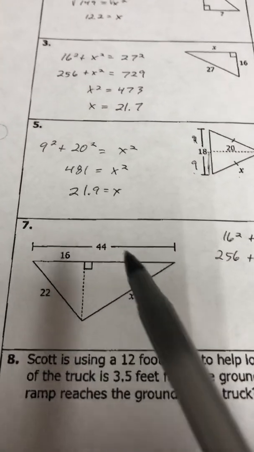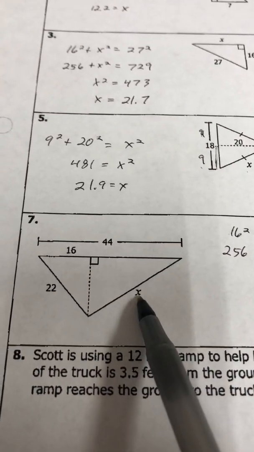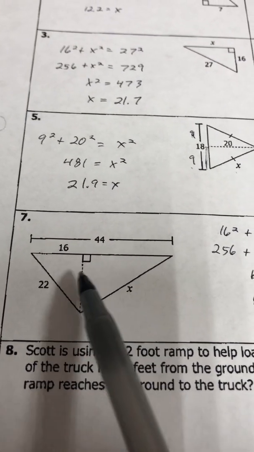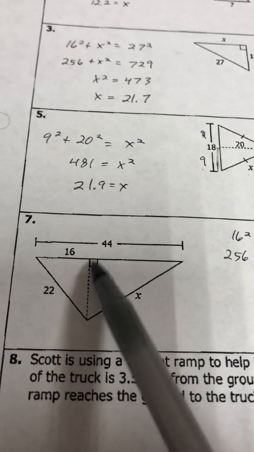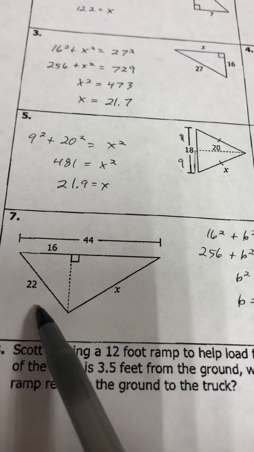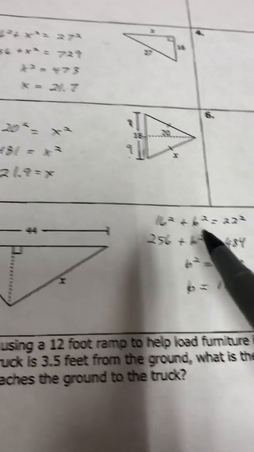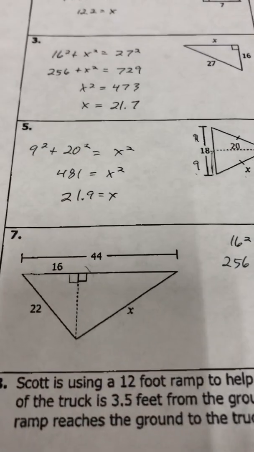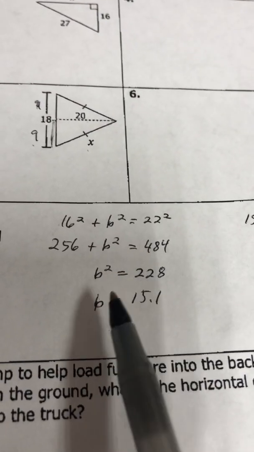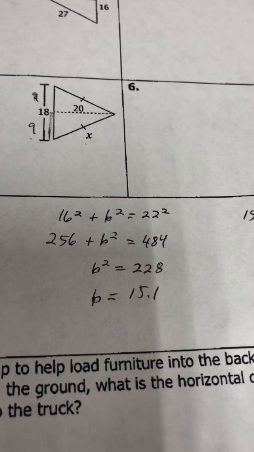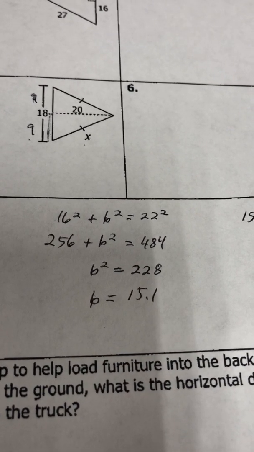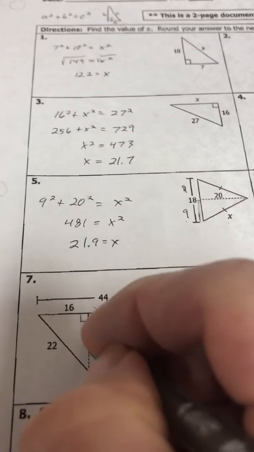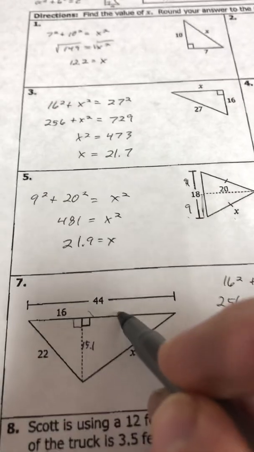Number 7 takes a couple steps because I want to find this over here, but I need to know this, and I need to know this. So how am I going to know the dotted line here? I'm going to take 16 squared plus b squared equals 22 squared because this is a hypotenuse. If this is a right angle, this is going to be a right angle over on this side too. So in solving that problem to get b, I figure out that b is 15.1, and you see my operations there. So now this is 15.1.